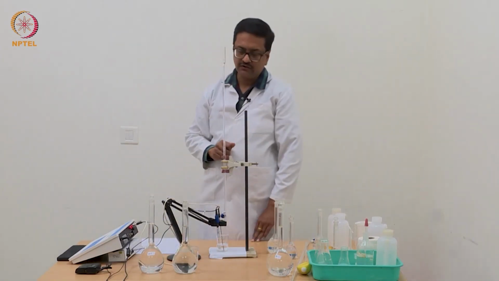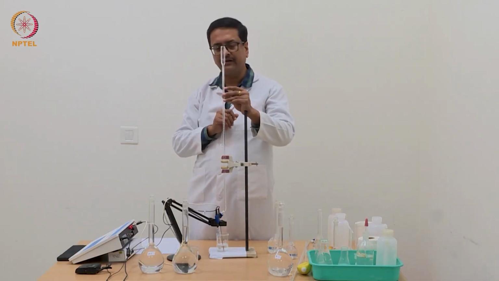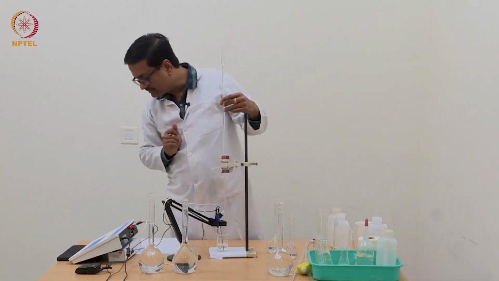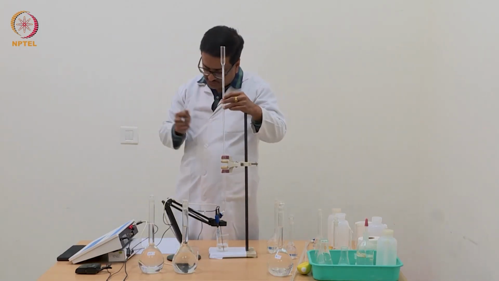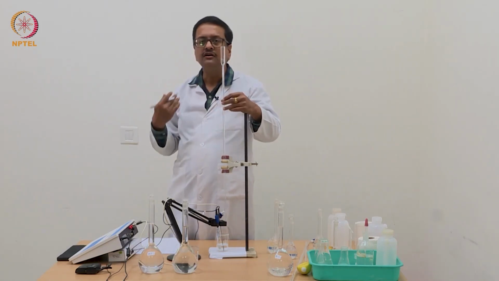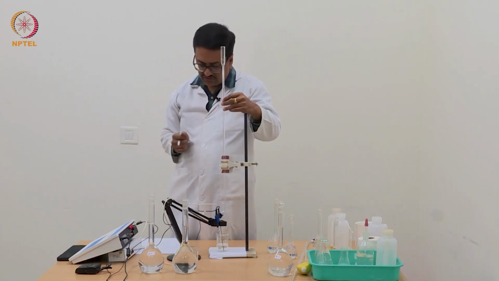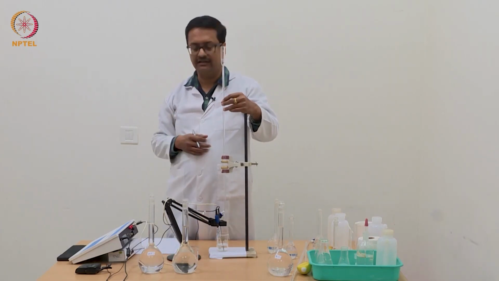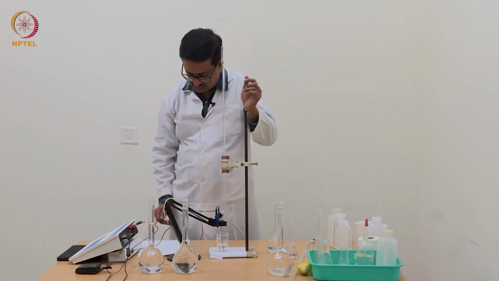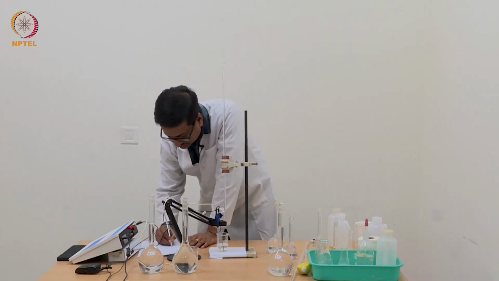Now you can see that we have reached 0.5 ml, which is about the halfway. I am not 100% sure, but this could be the point from where there will be a certain jump in pH, because we are now very close to the neutralization of the first carboxylate, the carboxylic acid of the oxalic acid. So the pH is now 3.29.